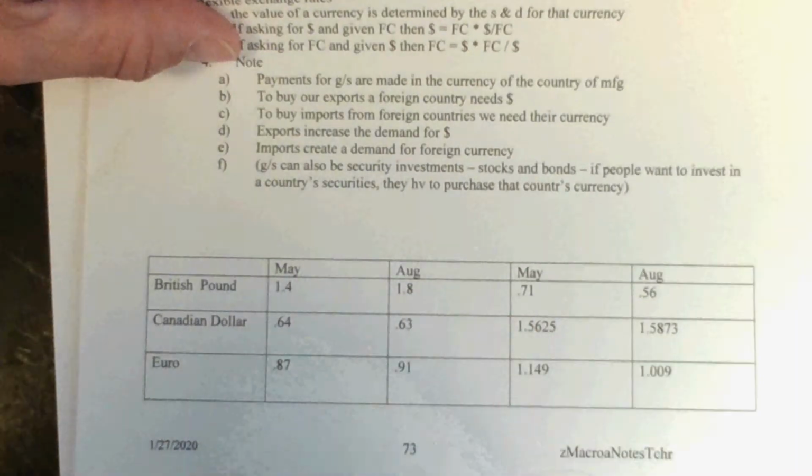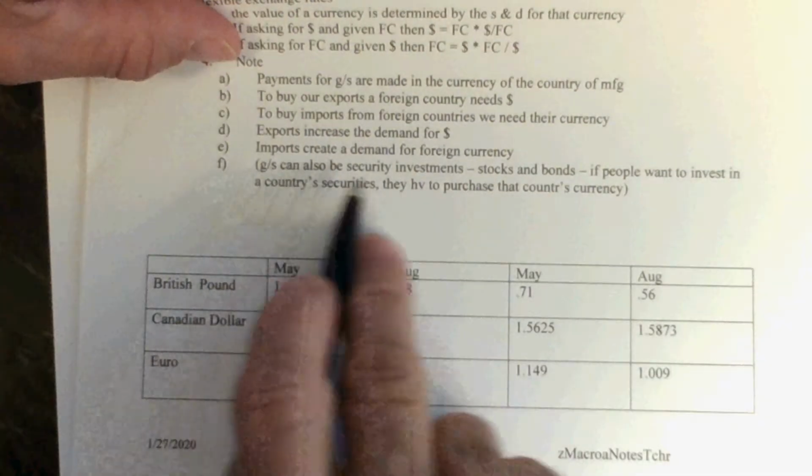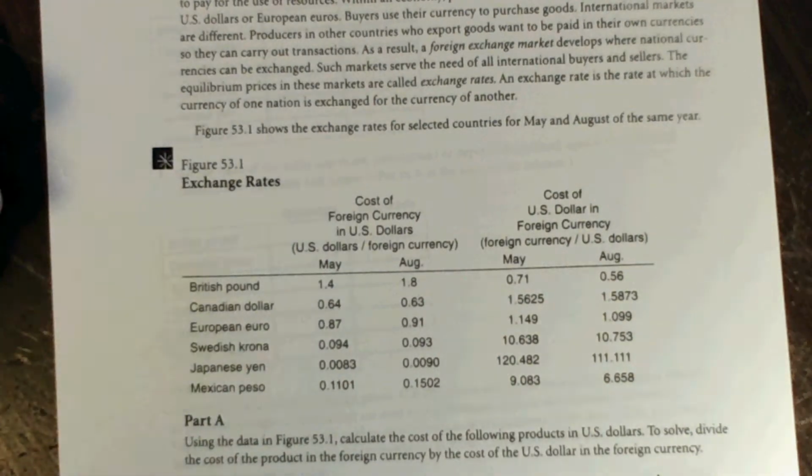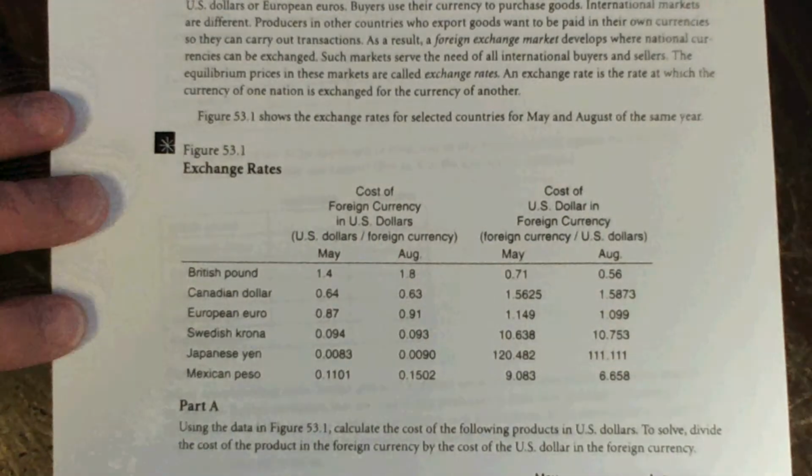So if you buy an investment overseas, whether it's a stock or a bond or an actual company or a building that will pay rent, that also creates supply and demand for a foreign currency. So let's practice calculating foreign currencies using exchange rates. Exchange rates are required to accomplish trade.